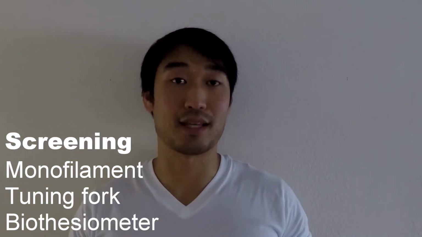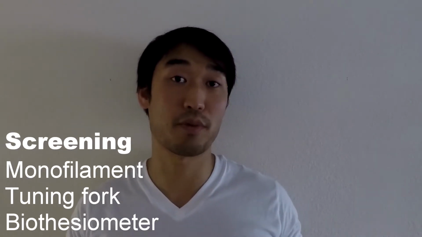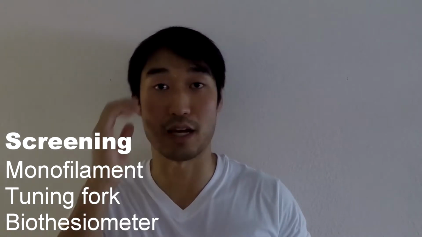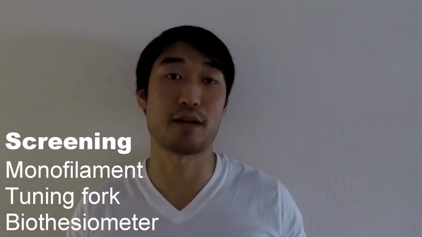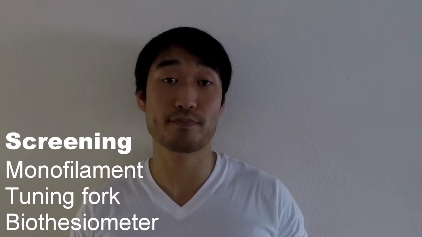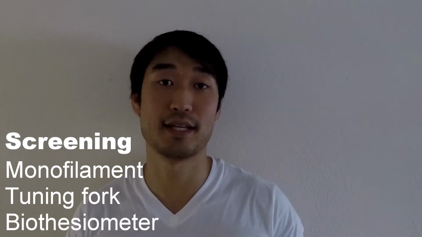slow down the ulcer healing. Now, the next thing the author talks about is how do we screen for these? How can we screen so that these ulcers don't develop in the first place? One of the main things is peripheral neuropathy, which is the main leading cause of the diabetic ulcer. So how do we detect peripheral neuropathy? By doing a monofilament test.